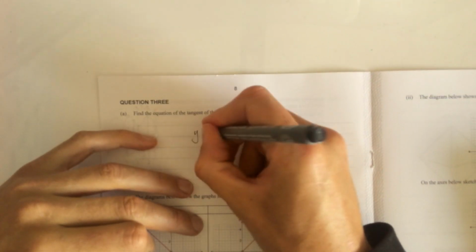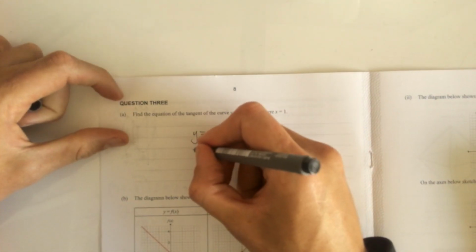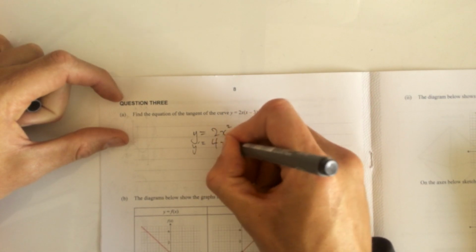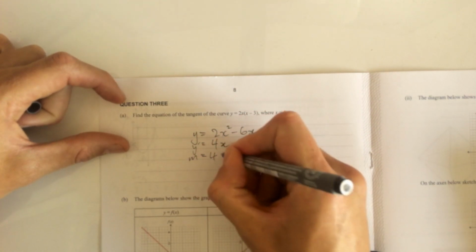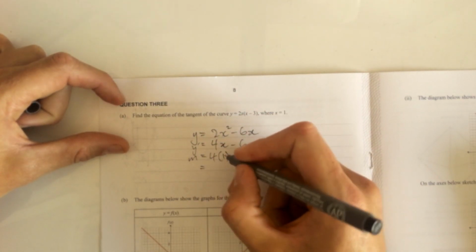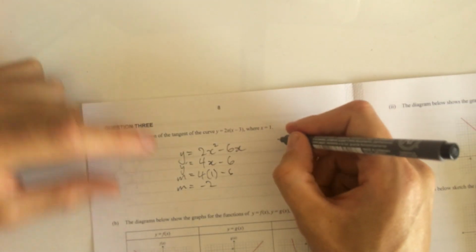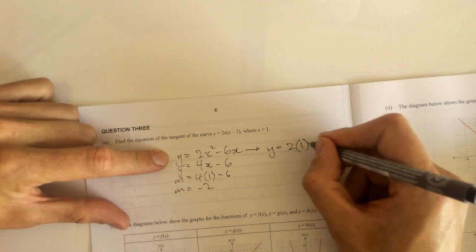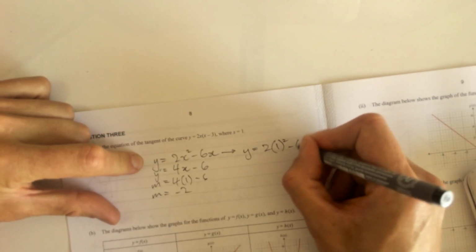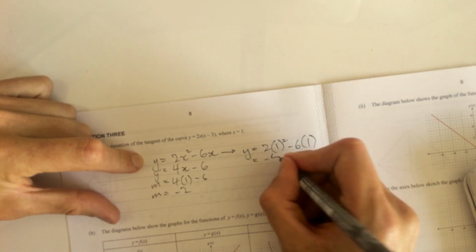Find the equation of the tangent of the curve. Let's expand that. Y equals 2x squared minus 6x. Y dash equals 4x minus 6. Tangent at x equals 1. Gradient equals 4 times 1 minus 6 equals negative 2. We've got a gradient. Now, x equals 1, let's sub that into the original. Y equals 2 times 1 squared minus 6 times 1. 2 minus 6 is negative 4.